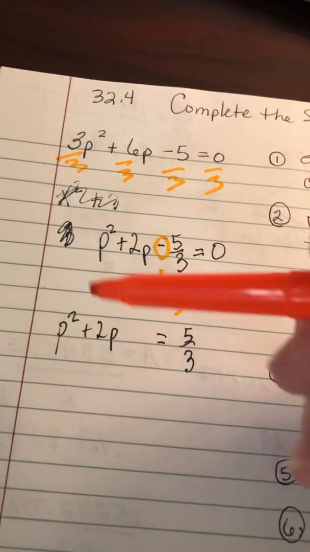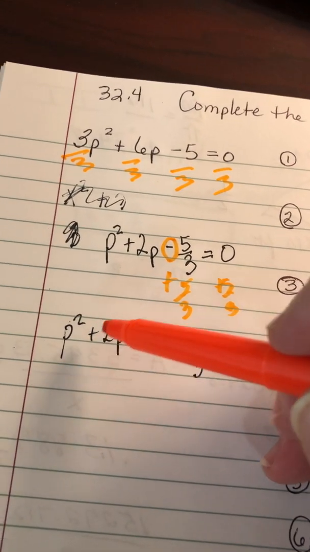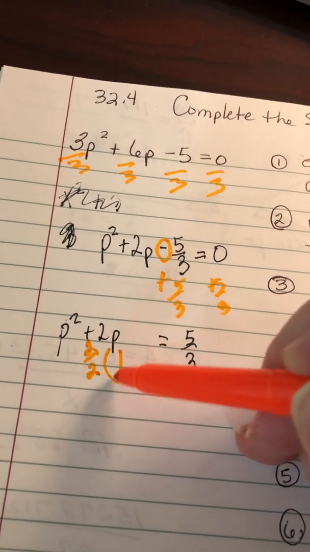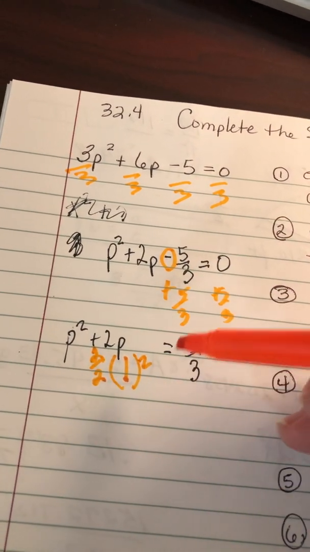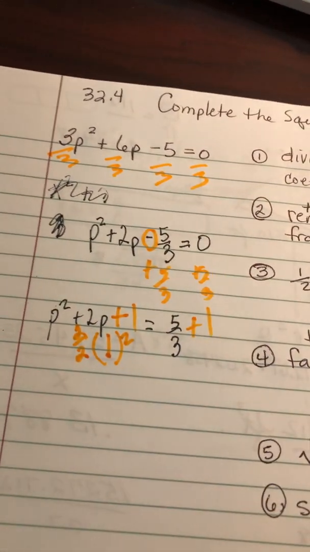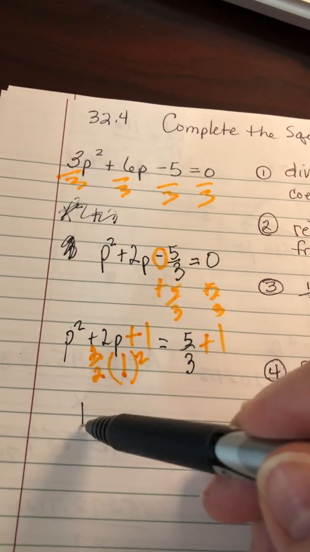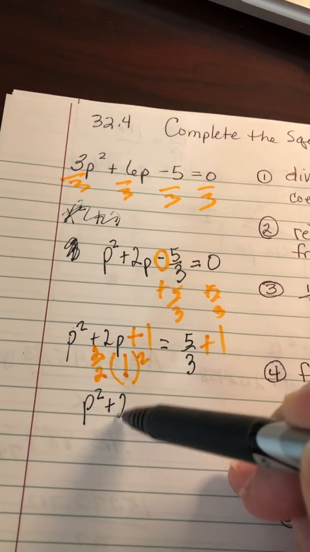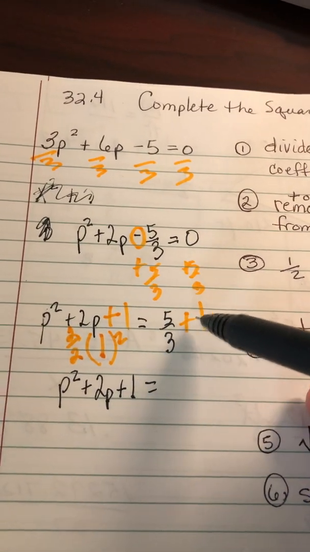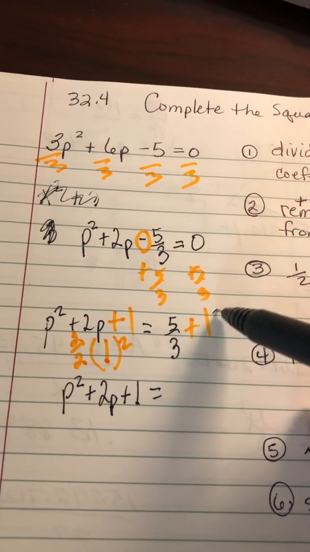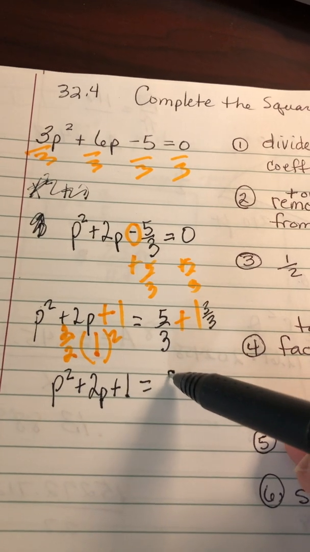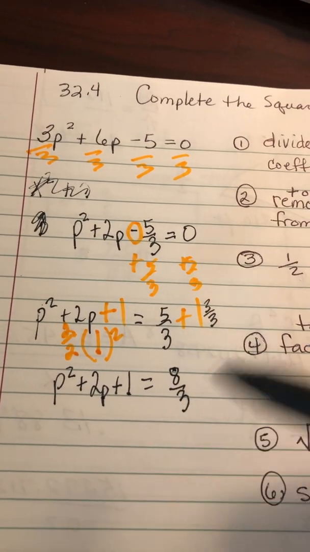Now we're going to take half of the middle term, so half of 2, 2 divided by 2, is 1. And we square it. 1 squared is still 1. So we're going to add 1 to both sides. So we have p squared plus 2p plus 1 is equal to 5/3 plus 1. Well, 1 is also the same as 3/3, so that they have common denominators and we can add them up. So we have 8/3 on this side.